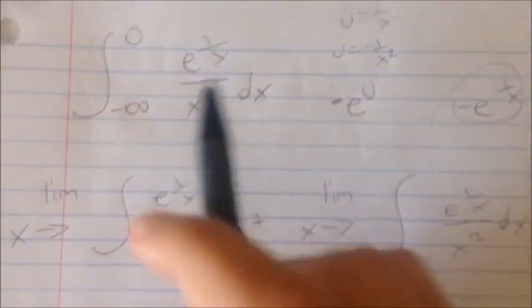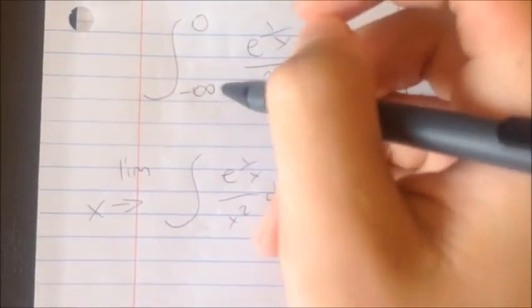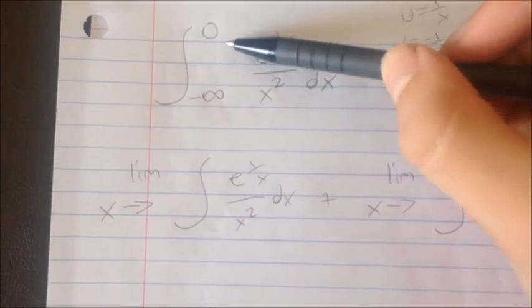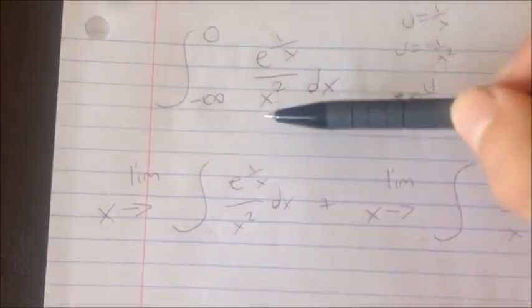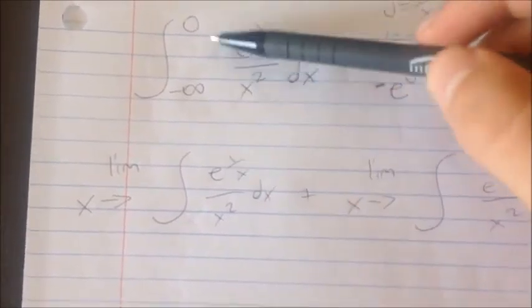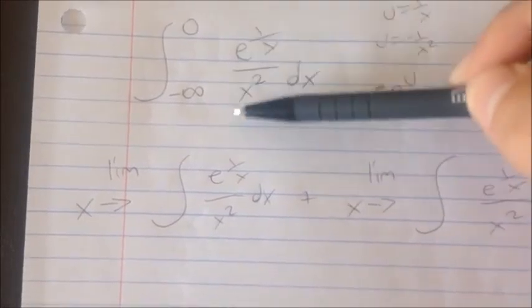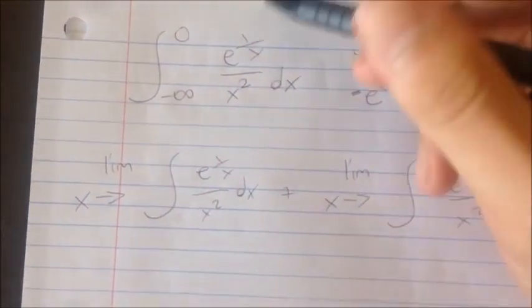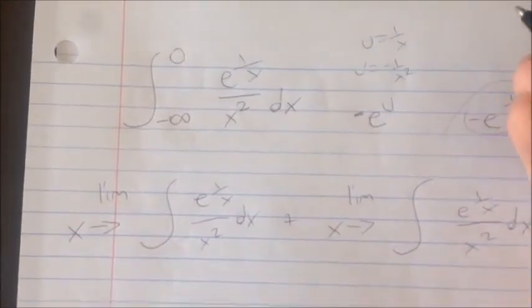You might think, why don't we just take the limit as x goes to negative infinity off the bat? That is true, but we have to be careful because the function does not exist at 0 either, as there's an x squared in the denominator. So we need to do two integrals, kind of like how we did from infinity to negative infinity.